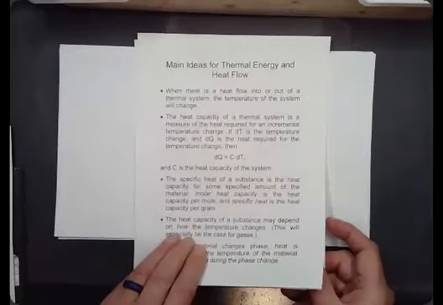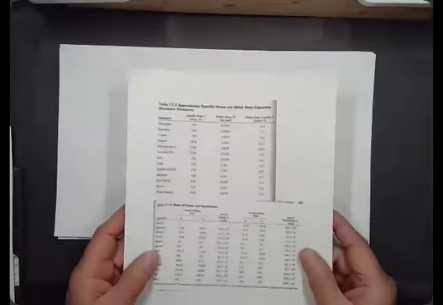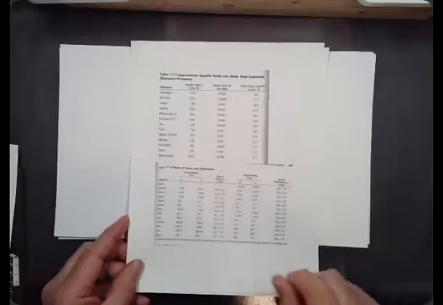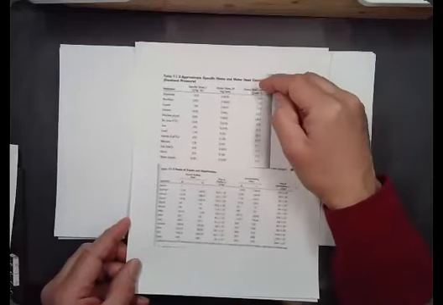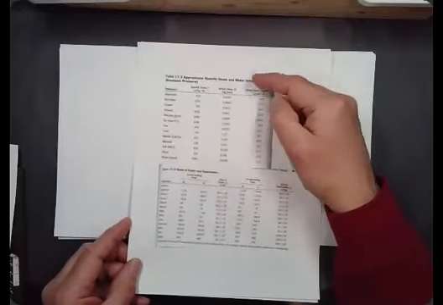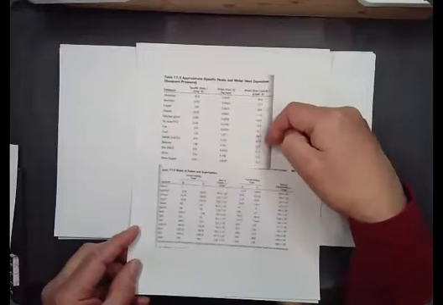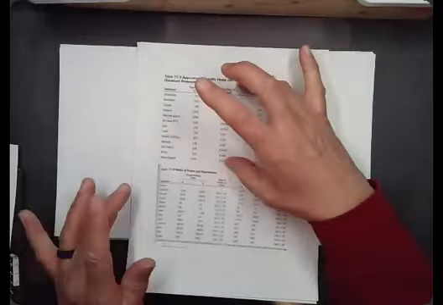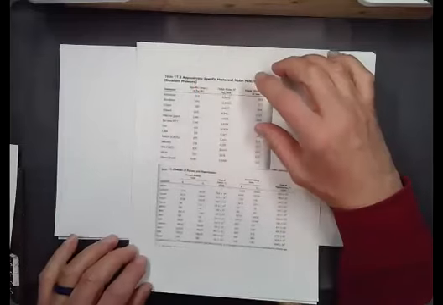And then this is a table out of your book that is going to be absolutely impossible to read, I think, but it's got the approximate specific heats and molar heat capacities at constant pressure for a bunch of different things. And they're not going to be readable, but this is a table that's in chapter 17.